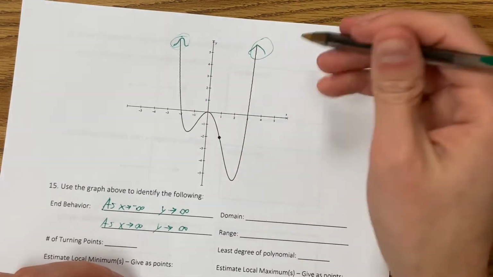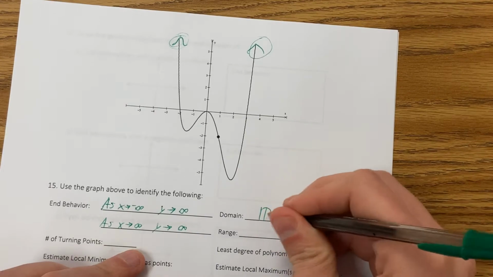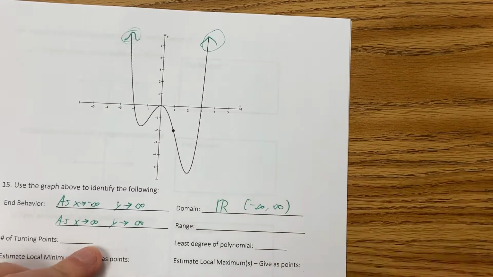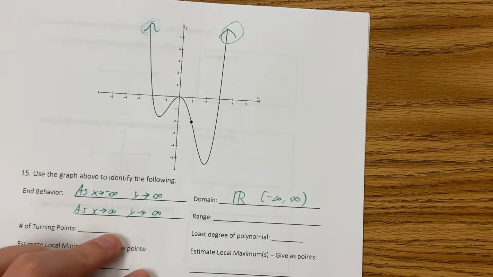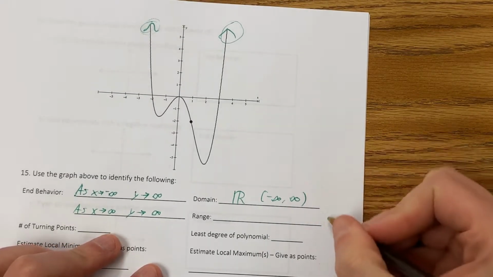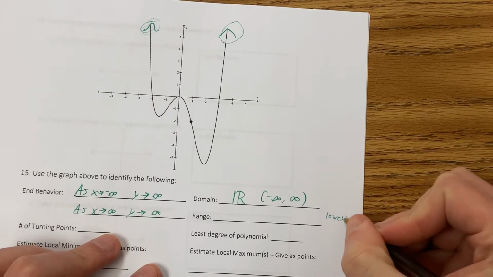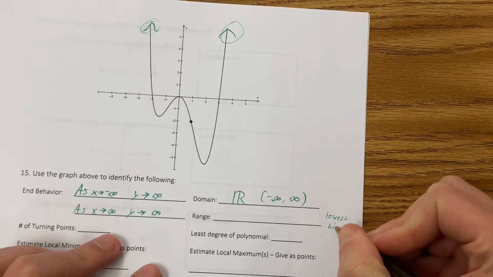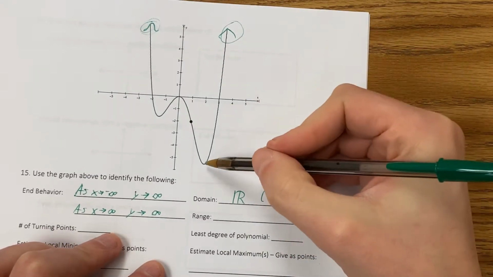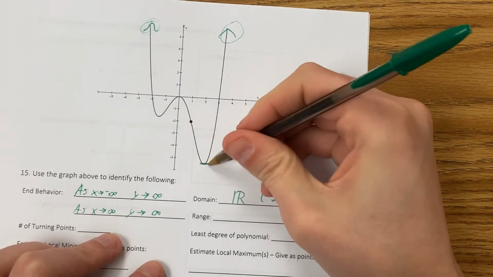Domain. Polynomials go left forever and right forever. So the domain's always all real numbers. You can write either one of these things. I do not care. For the range, though, the range you do have to do lowest to highest. Always in that order.